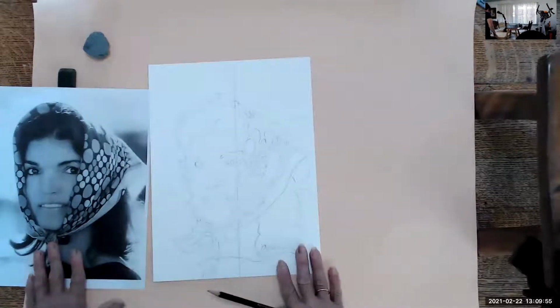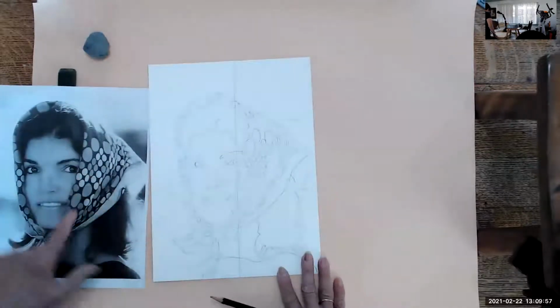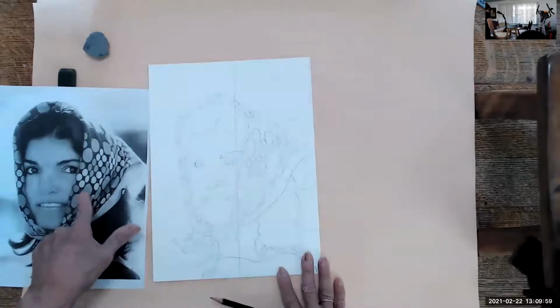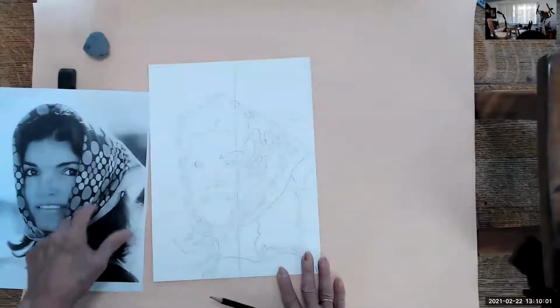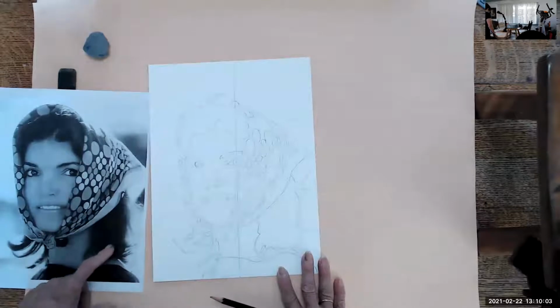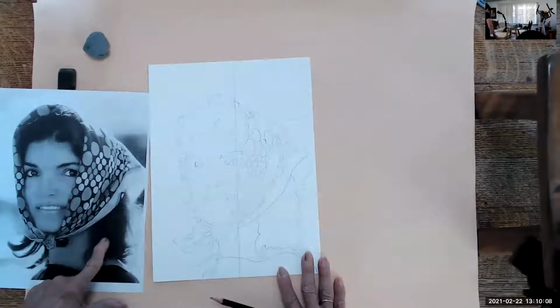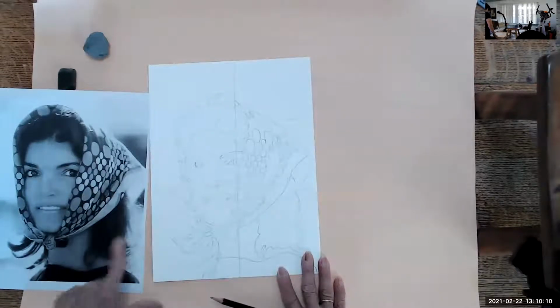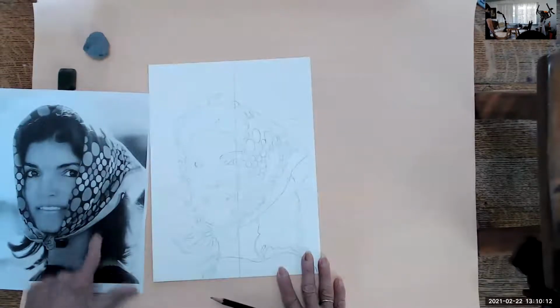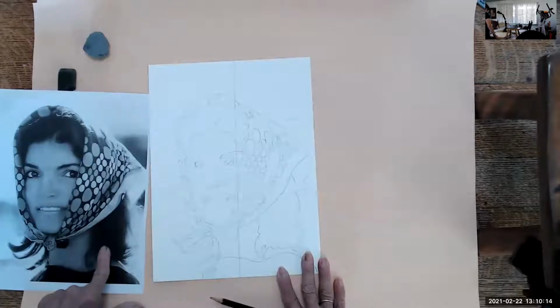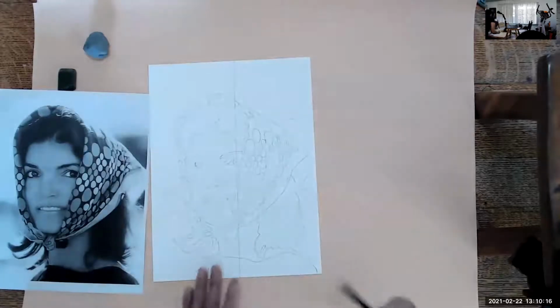Here, if I look at this, there's a lot of lighter values in these circles that are different dots. The darkest value is the hair and here. So I'm going to create line work for the hair, and I'll start out by doing that.